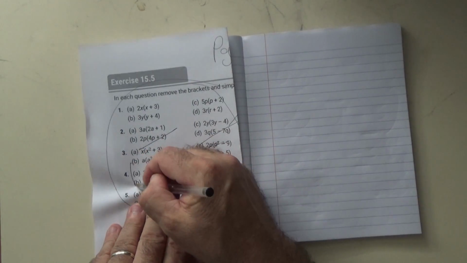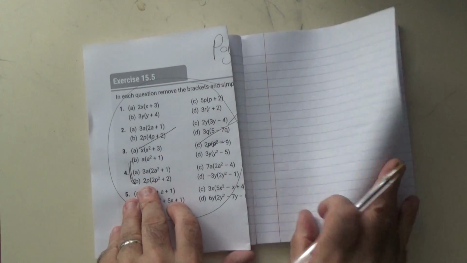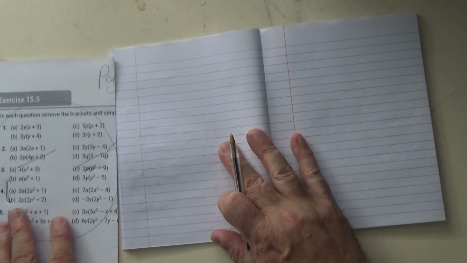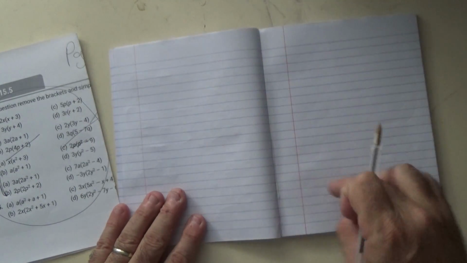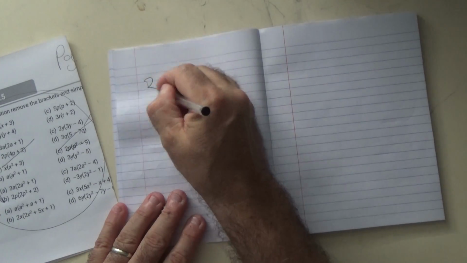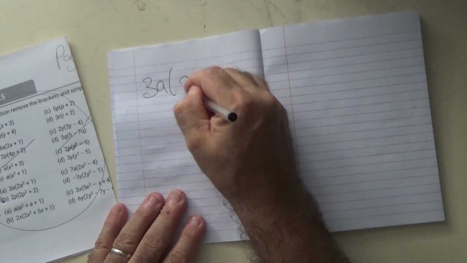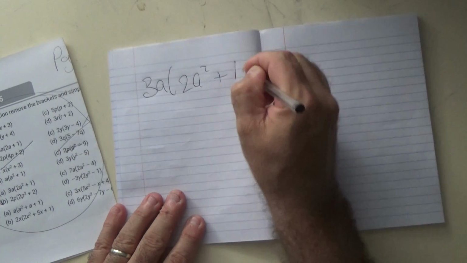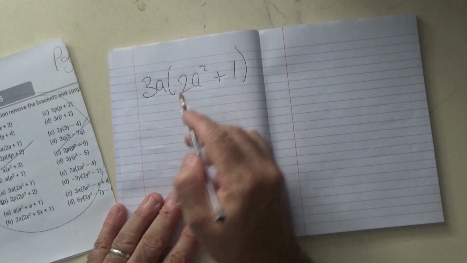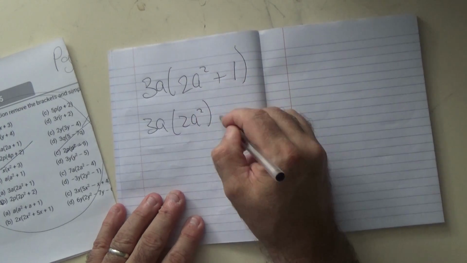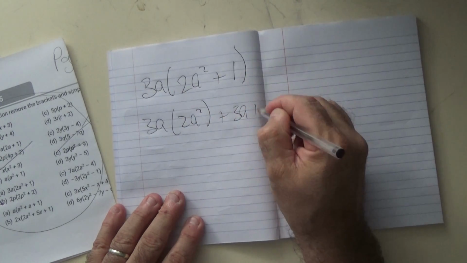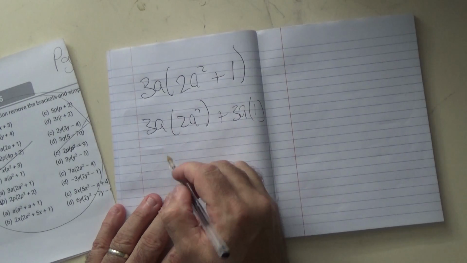Okay, going to question 4 now. Question 4. There's 4 questions, so I'll put them like this. Okay, so 3a times 2a squared plus 1. 3a times 2a squared plus 3a times 1. 3 2's 6.